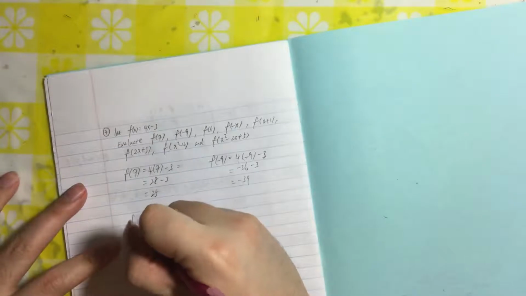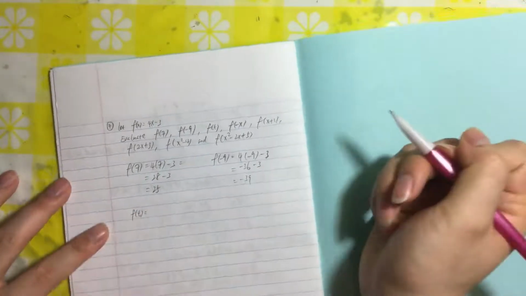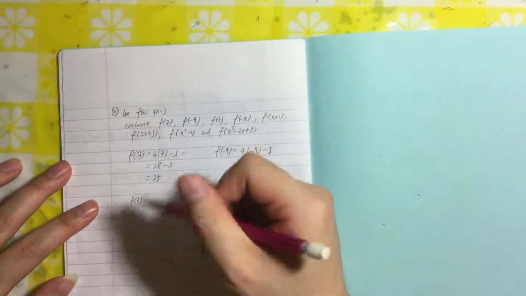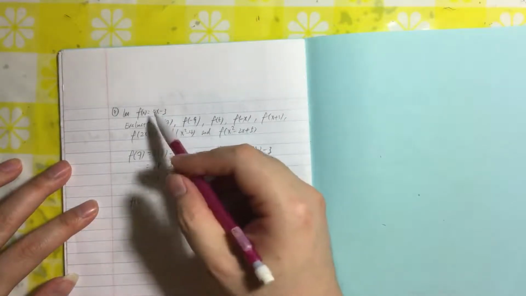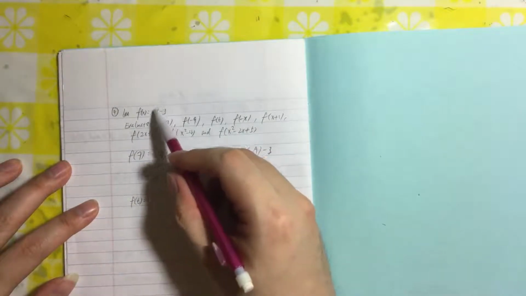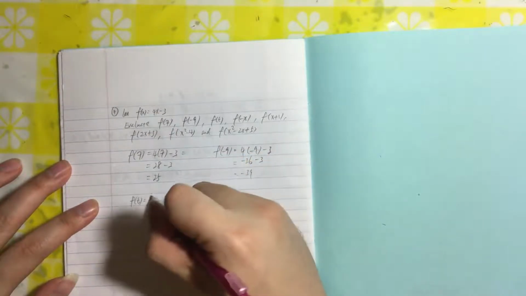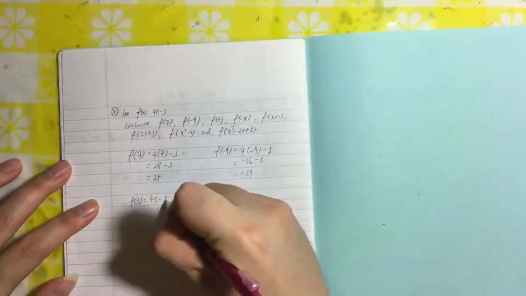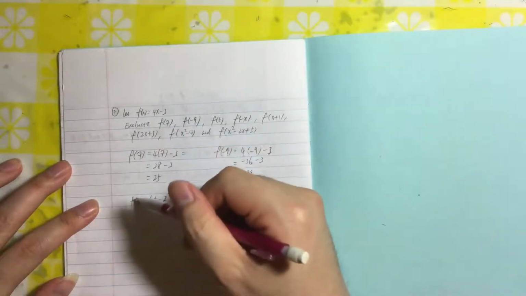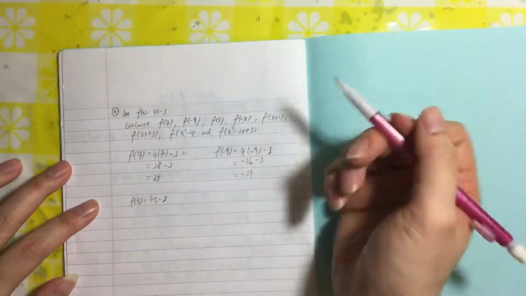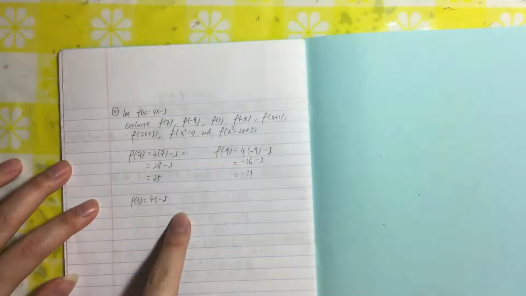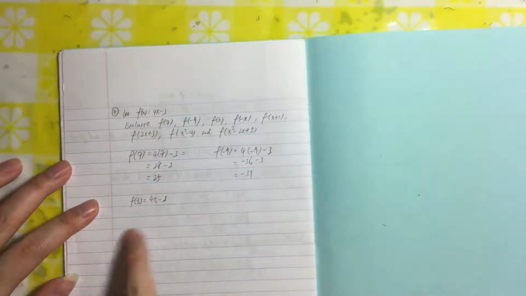Next, how about f of t? For f of t, t represents x. So I plug in t for x, which means I replace x with what's in the parentheses. I get 4t minus 3. And 4t minus 3 cannot be simplified. So that's the answer. f of t equals 4t minus 3.